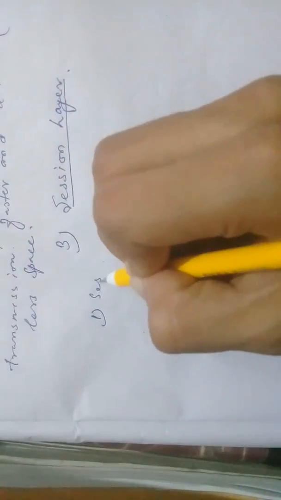Session management means, suppose a computer is requesting data from a server, then the server decides how to allow the computer to access this data. First it will authenticate, then authorize, and then access of data is possible. So the session layer's main function is session management.